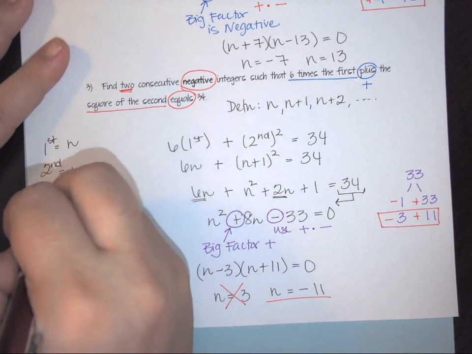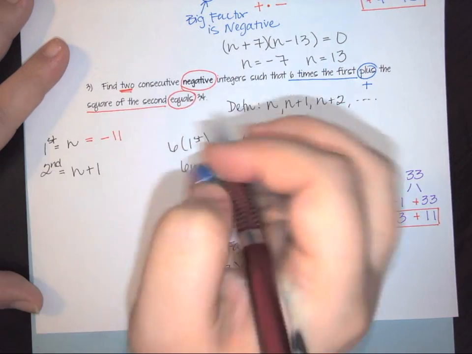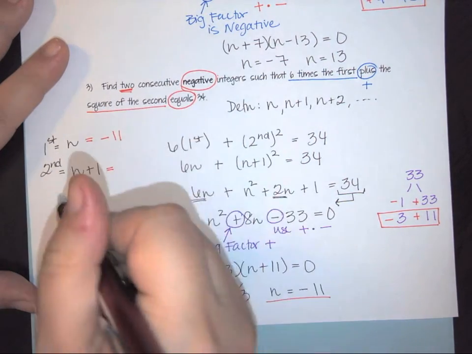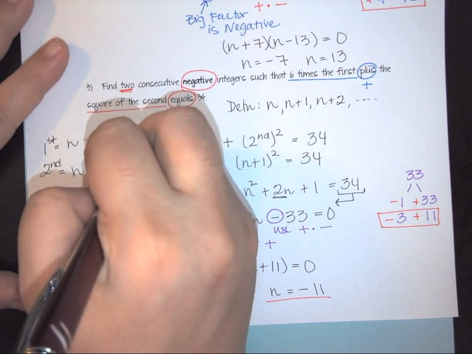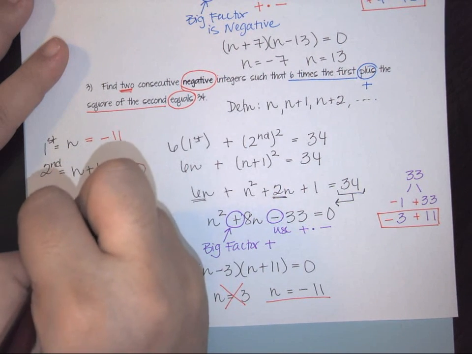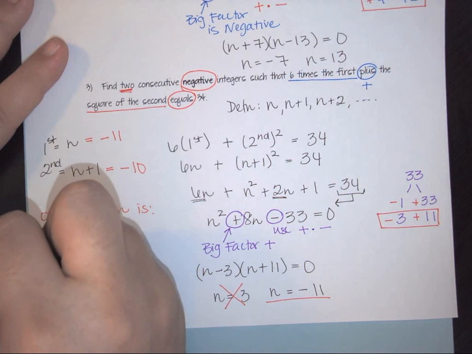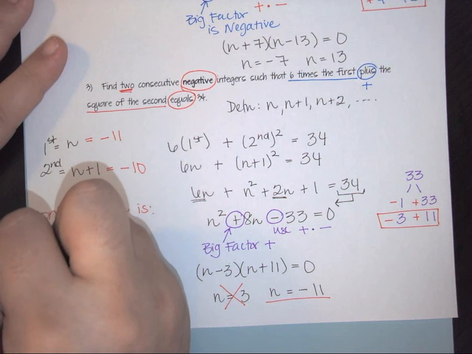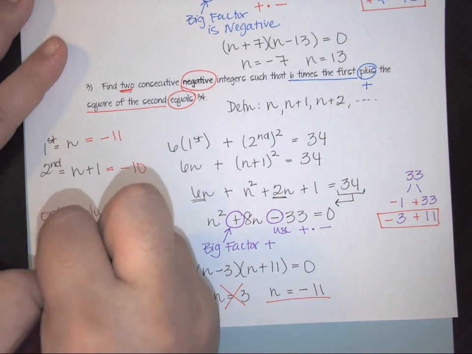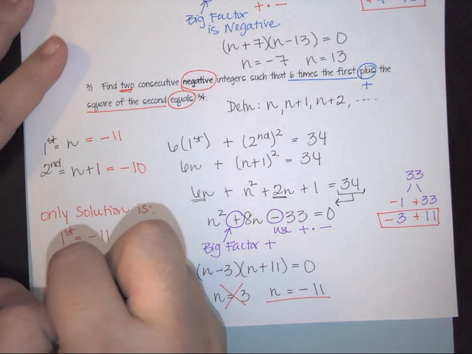So therefore, when we're looking at our solutions, if n is negative 11, then my second is negative 11 plus 1, which is negative 10. So here we have that the only solution is that my first is equal to negative 11 and my second is equal to negative 10.